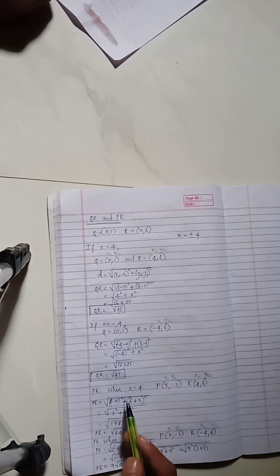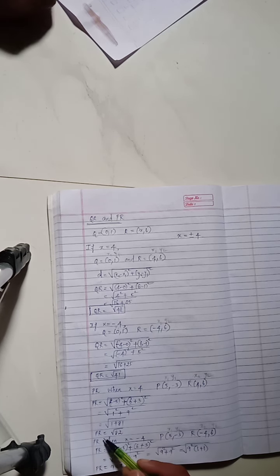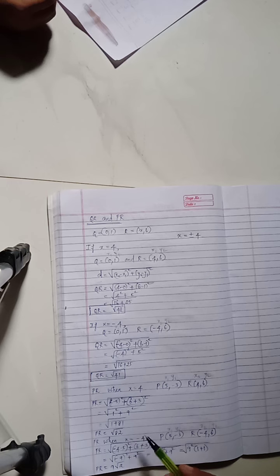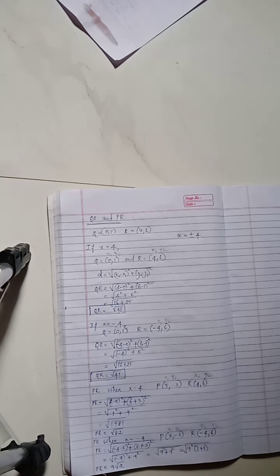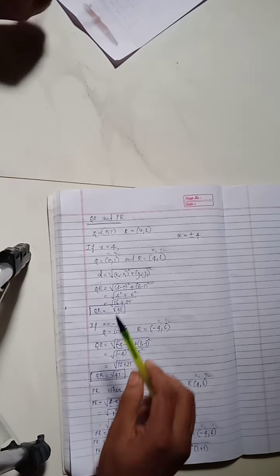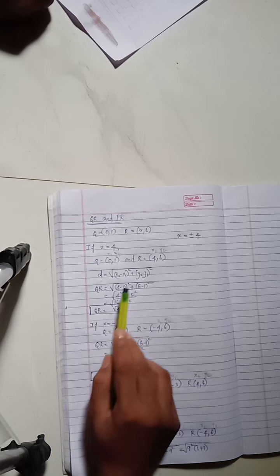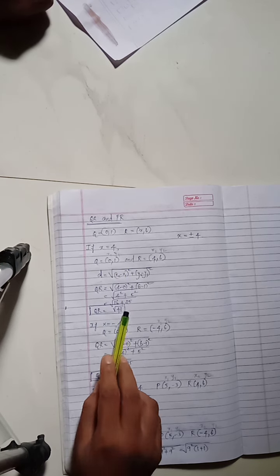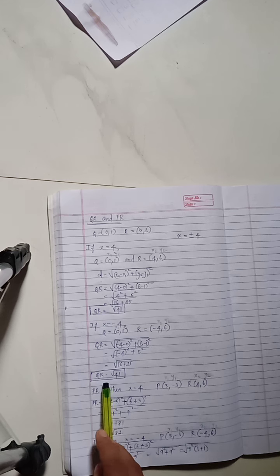When x is plus 4, the value of PR is root of 82, and when x is minus 4, the value of PR is 9 root 2, and then if x is 4, QR is root of 41, and if x is minus 4, again QR is root of 41.